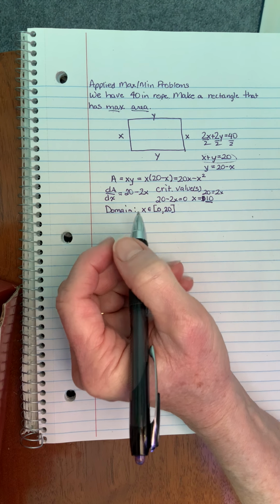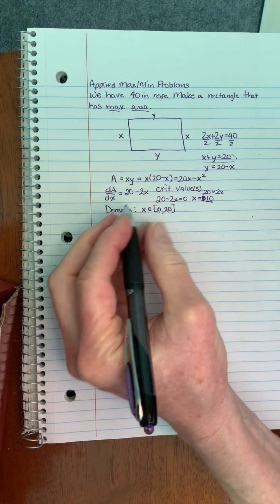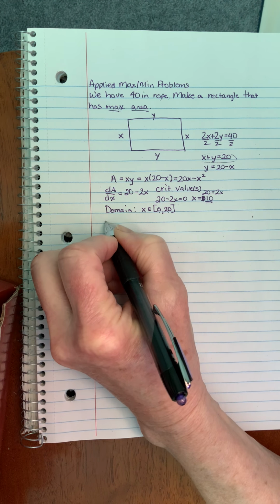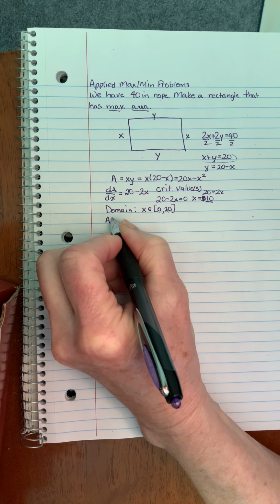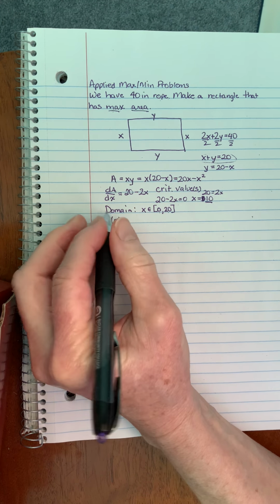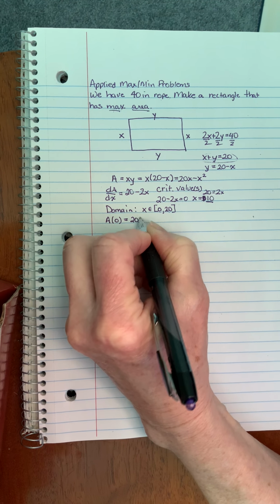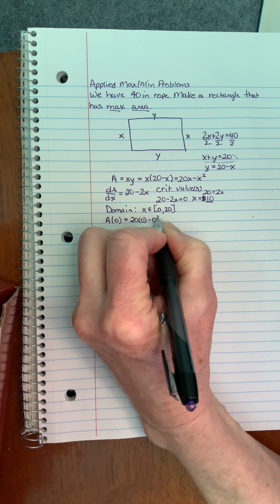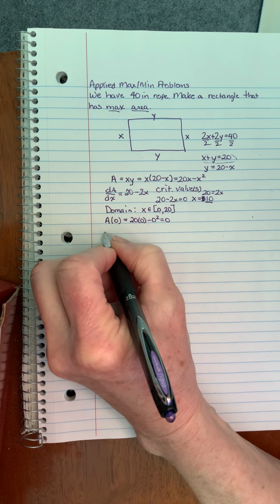So let's find out the area at 0, at 20, and at 10. So the area function, not the derivative, but the area function, when x is 0: the area of x is 20 times 0 minus 0 squared, which is 0. So the area is 0 if x is 0.